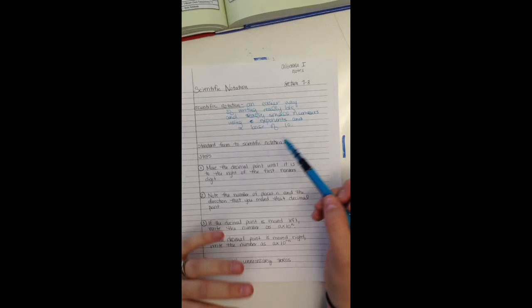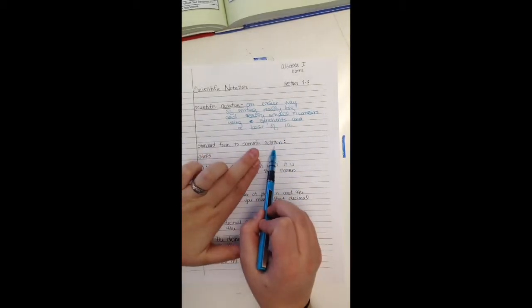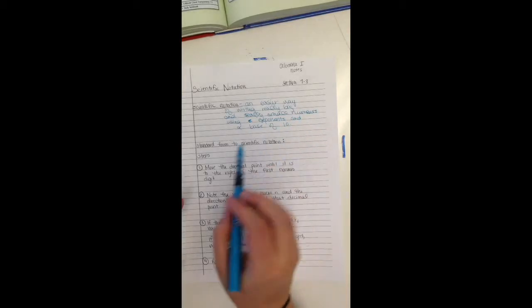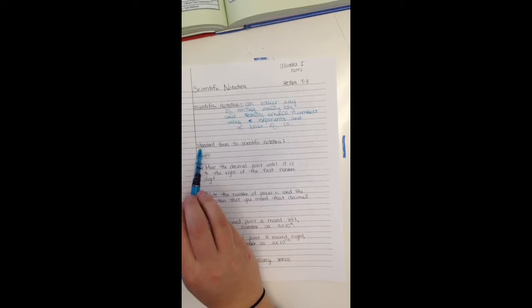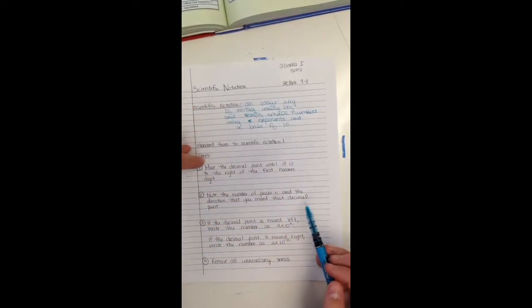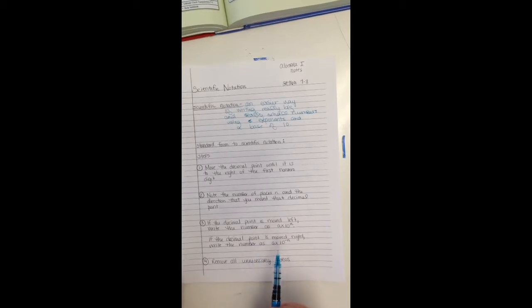Here's the steps to writing something from standard form to scientific notation. Before we get started, I want you to understand that those are the two things we're going to be talking about today: standard form and scientific notation. Standard form is just the number written out as you normally would write it. Scientific notation is the one with exponents. So the first thing we're going to do is take our standard form number and write it in scientific notation. The step: move the decimal point until it is to the right of the first non-zero number.